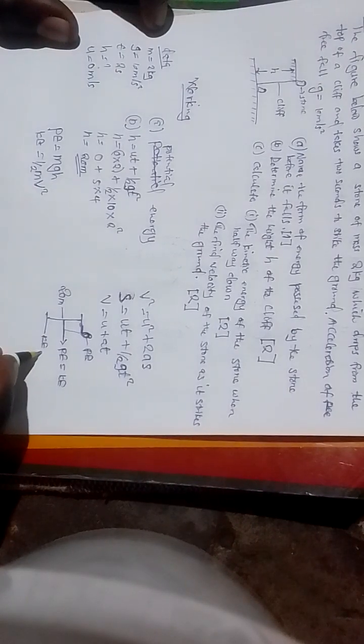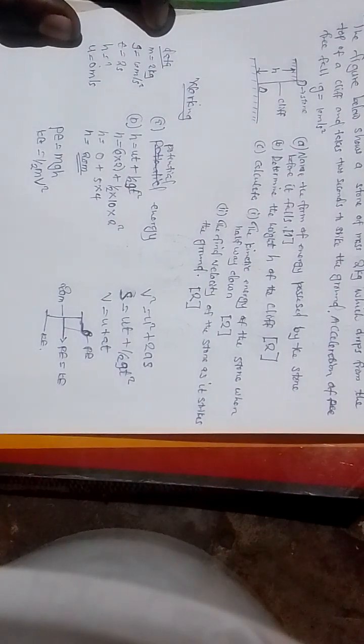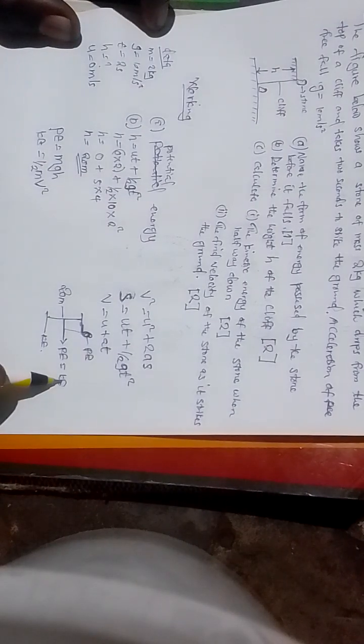Kinetic energy. So now we can use the conservation of energy: when it is halfway, the potential energy is equal to the kinetic energy. Since we don't have the final velocity, we're going to use potential energy, saying potential energy is equal to mass times acceleration due to gravity times height h.